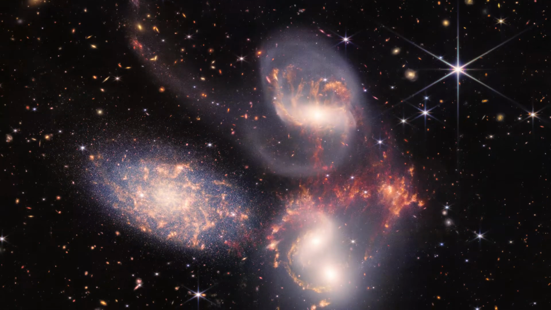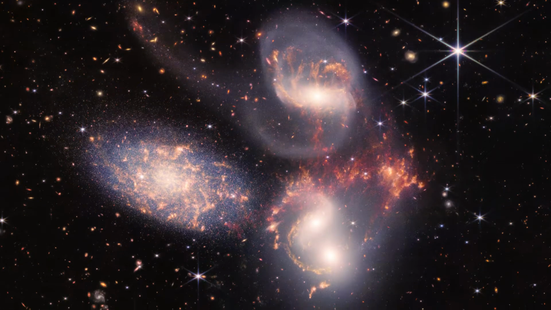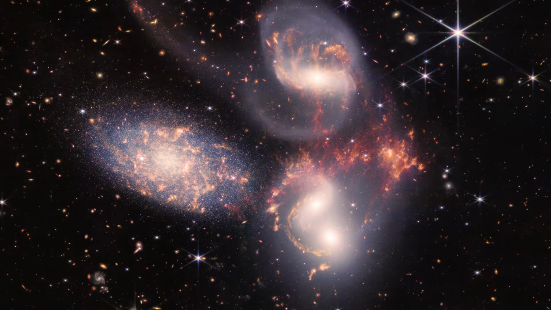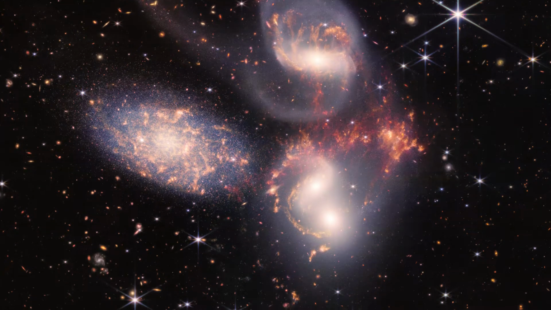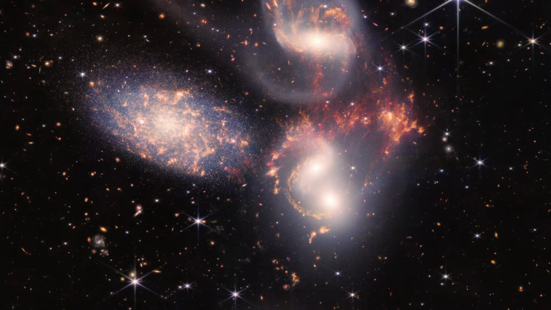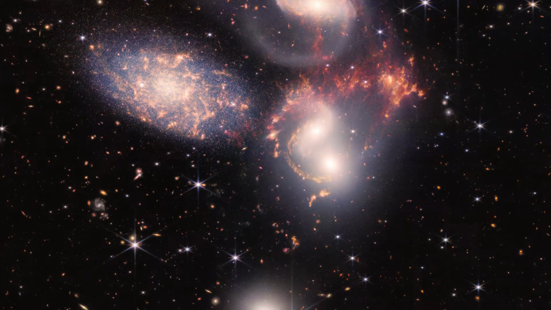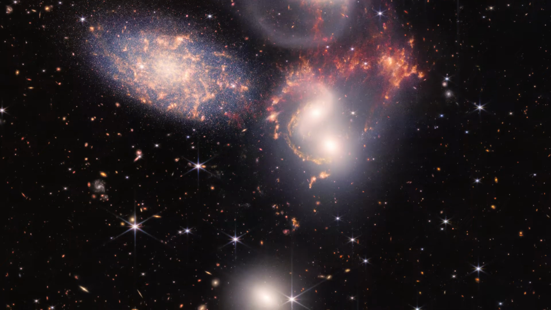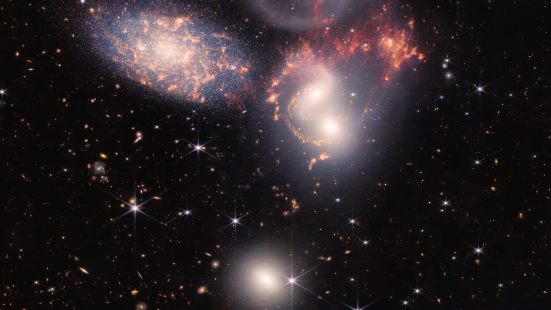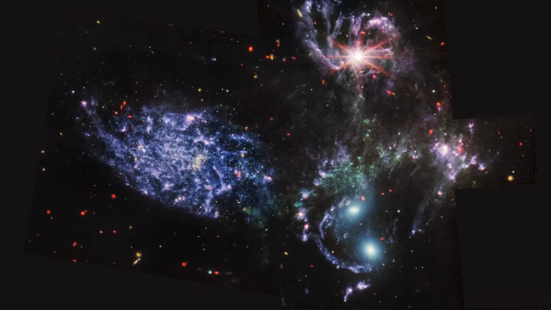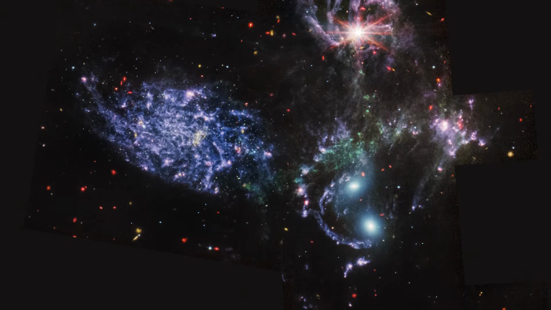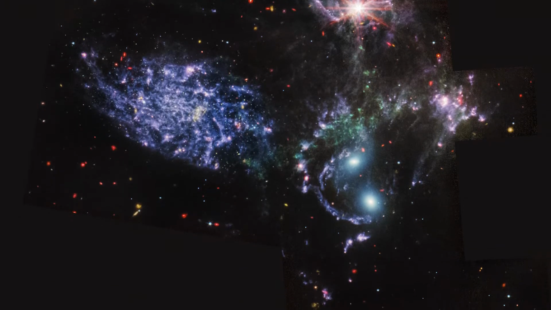The third image that NASA released today is that of a very popular object known as Stephan's Quintet. And this is an object that's commonly imaged by amateur astronomers like myself. So this object appears to be 5 galaxies that are interacting with each other. But in reality, the leftmost galaxy is actually much, much closer to us than the other 4 galaxies. The other 4 galaxies are actually interacting with each other and colliding. But this 5th galaxy on the left just happens to be in the same line of sight, but it's not related to the other 4.